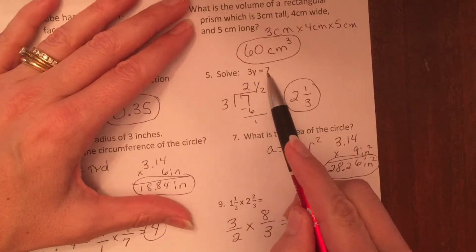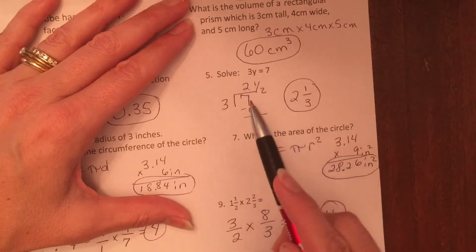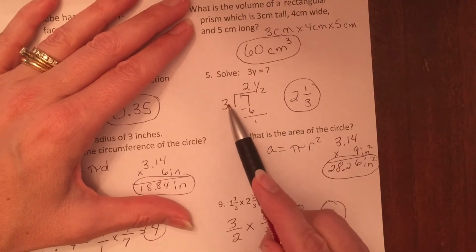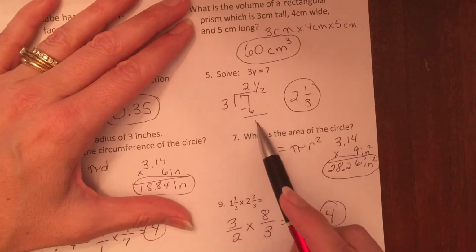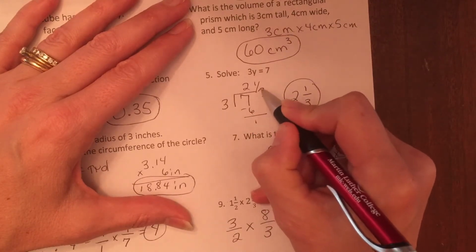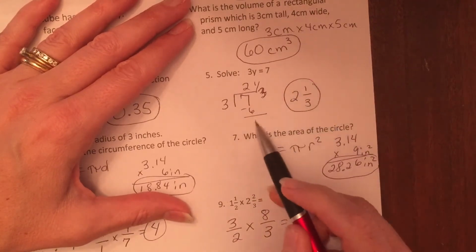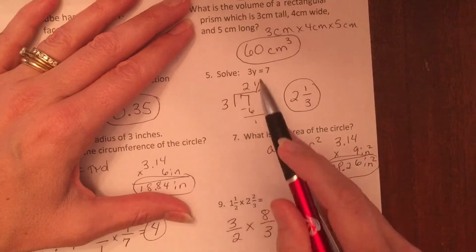3y equals 7. If we're missing a factor and we know the product, I can take the product and divide it by the factor I already know to find the missing factor. 7 divided by 3. 3 goes into 7 2 times. That leaves me with 1 left over. So our answer is 2 1/3. My remainder over my divisor, 2 1/3.